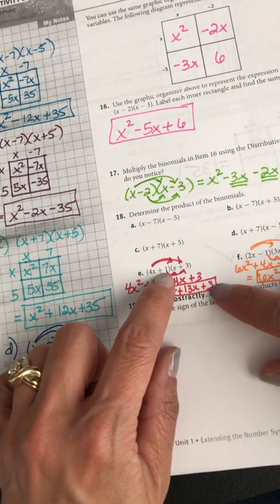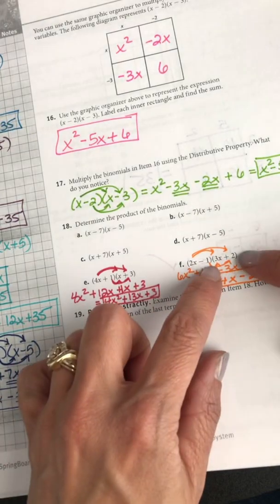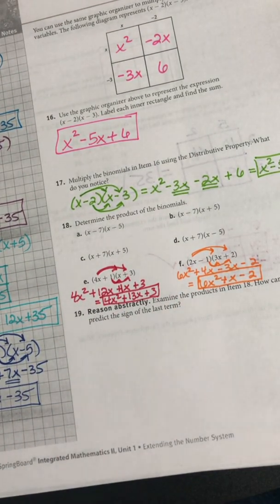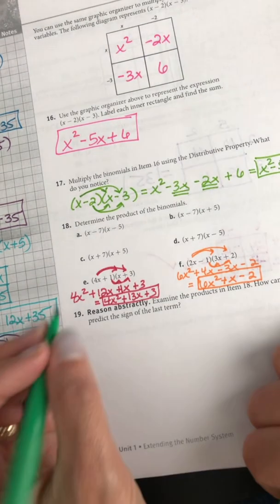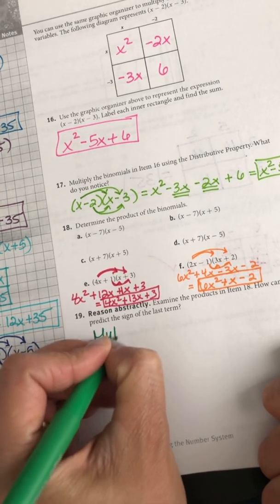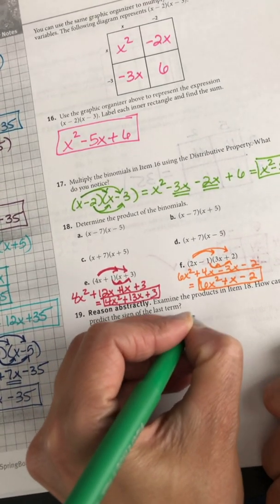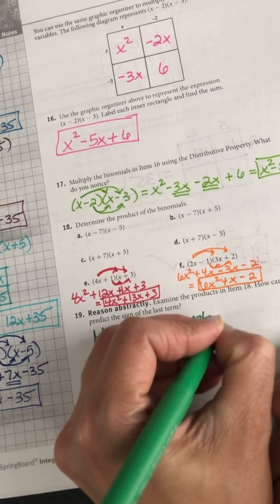Positive 1 times 3 is 3. Negative 1 times 2 is negative 2. So if you multiply the constants together, that's how you can predict what the last term is going to be. So multiply the constants. That's how we can predict what that last term will be.